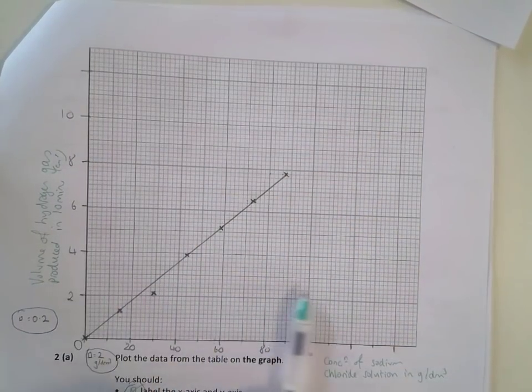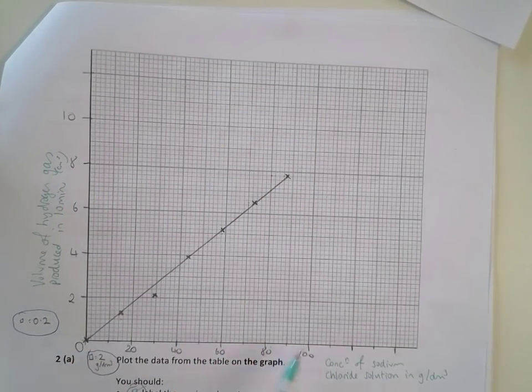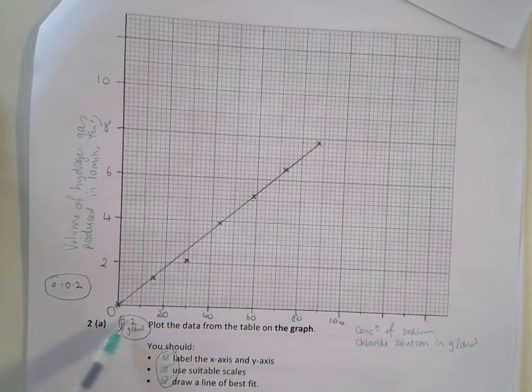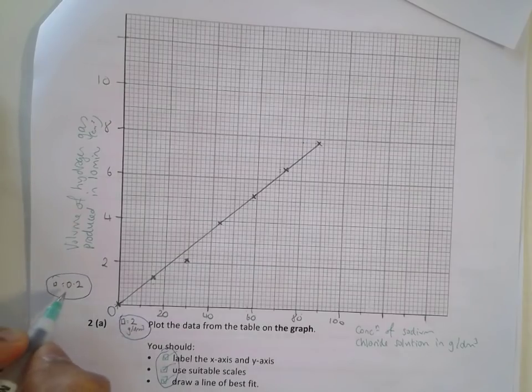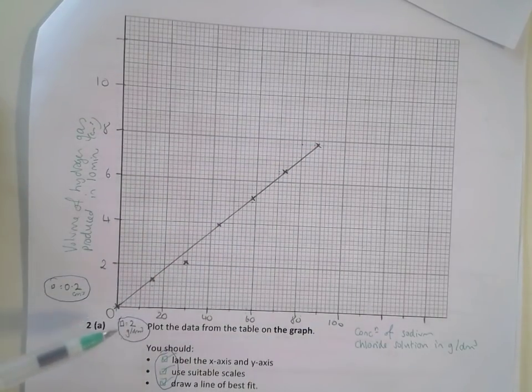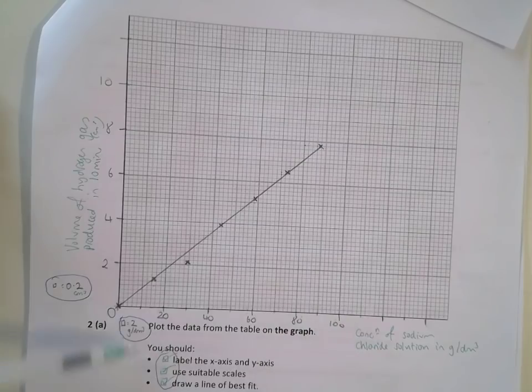So I go just over half here, and I go just over half the axis here. So I've gone up in 20s for every 10 boxes here, and I've made myself a little key which makes it easier for me to plot. I've said 1 little box equals 2 grams per dm cubed, and over here I've written 1 little box equals 0.2 centimeters cubed. That helps me with plotting my data. So you get 2 marks for plotting the data correctly, 1 mark for drawing a correct line of best fit, and you get 1 mark for labeling the axis using sensible scales and at least half of the graph.